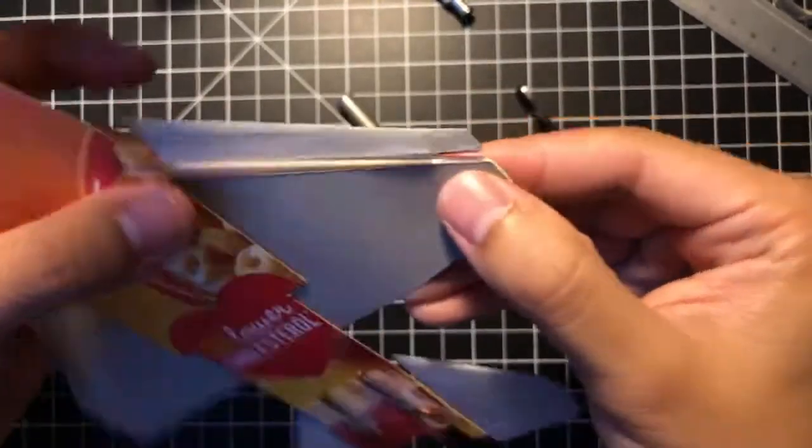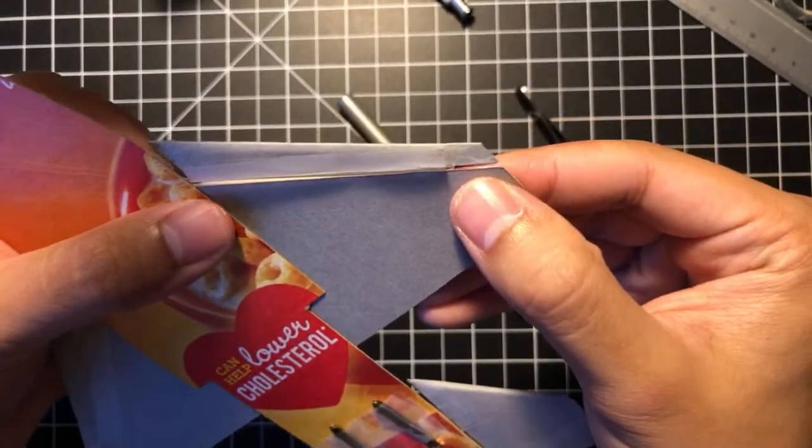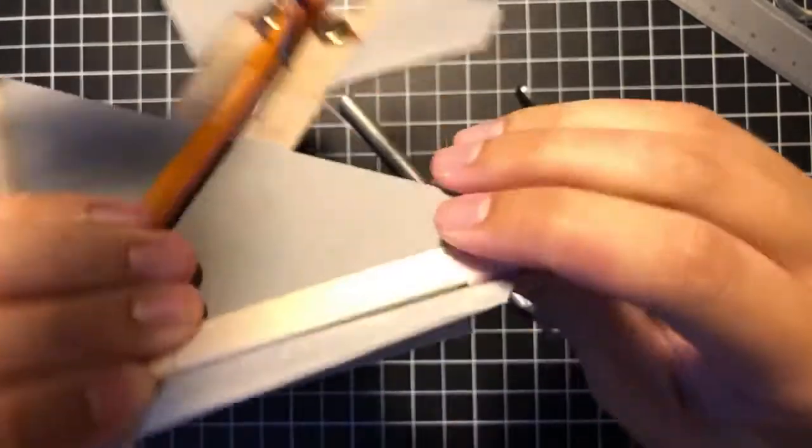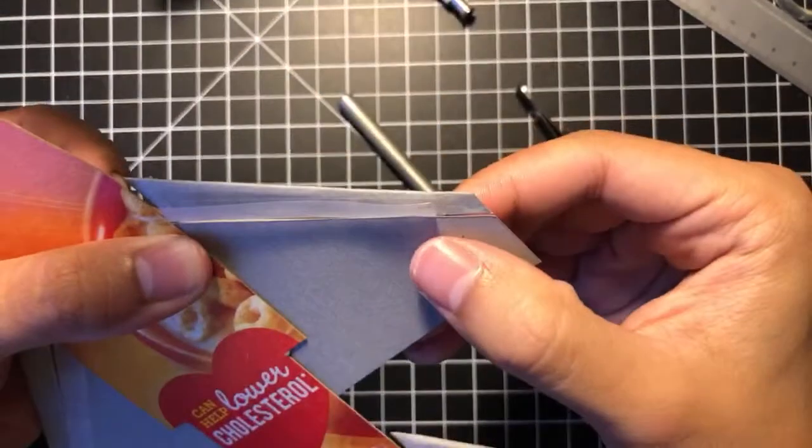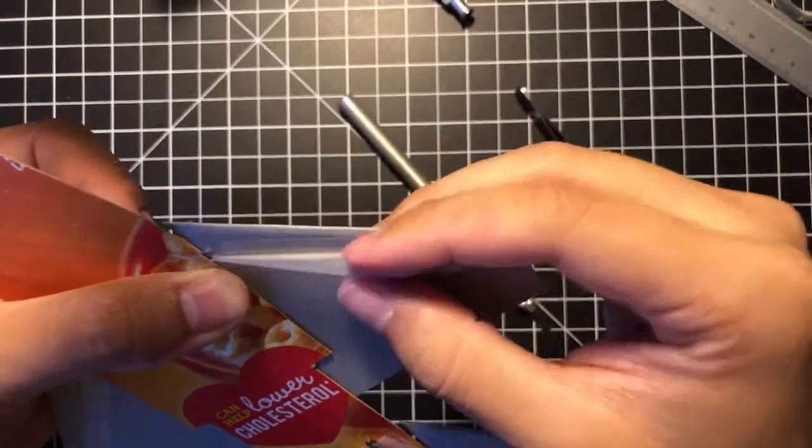Let's try this again. Align it as good as can be.